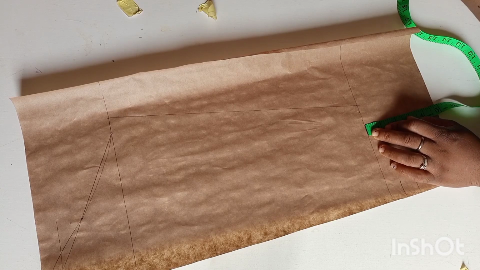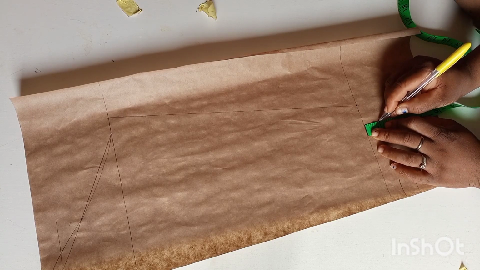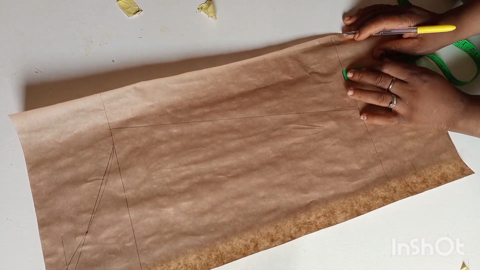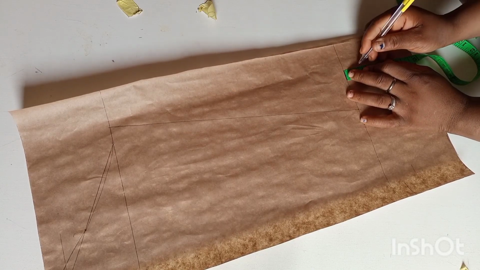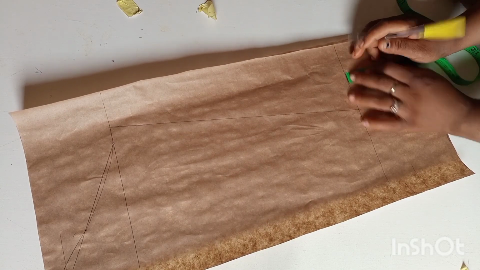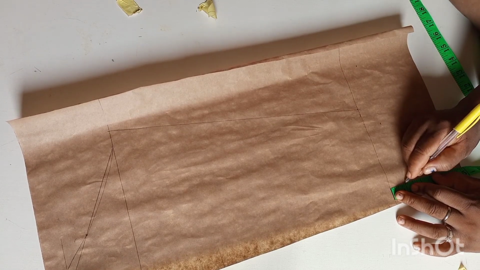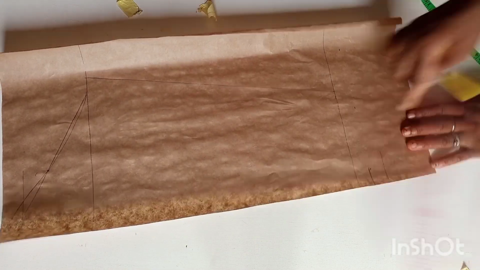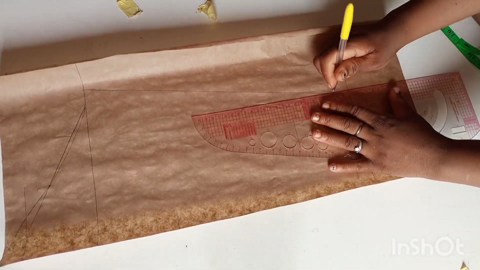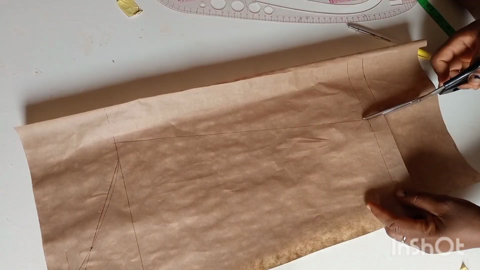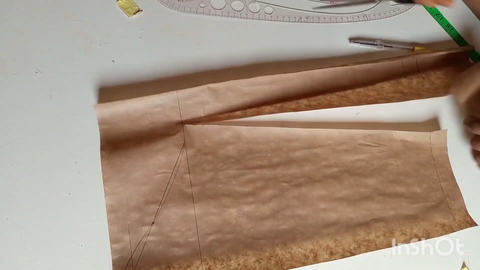Then I added 1 inch joining allowance. Connect it on a straight line. Now cut it out.